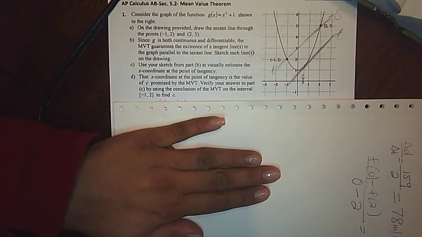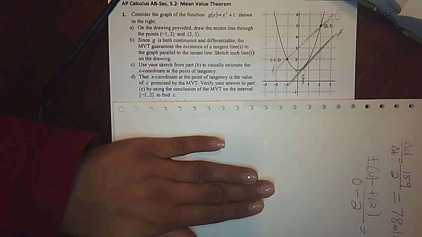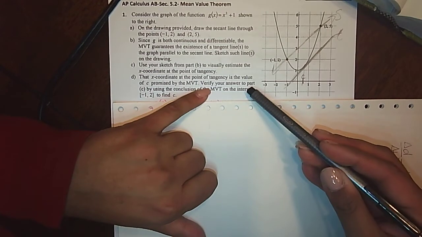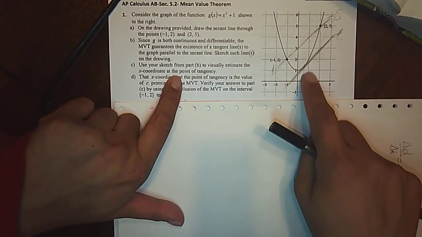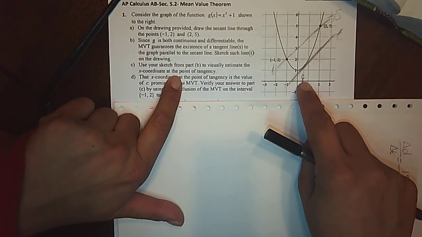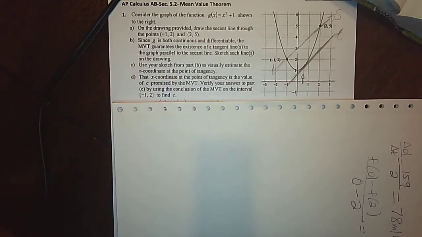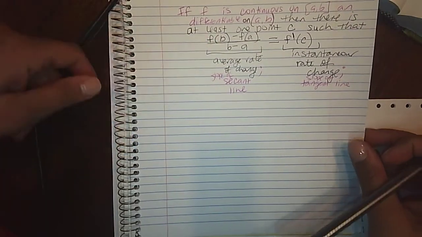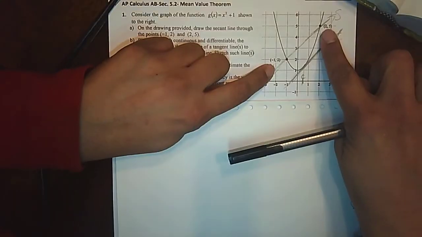So here's me applying the theorem for you. And again, they want me to verify my answer to part C. This was just an estimate, this special C value. They want me to actually verify it. So the mean value theorem wants me to find, first, the average rate of change. Let's do that. Average rate of change between these 2 points.